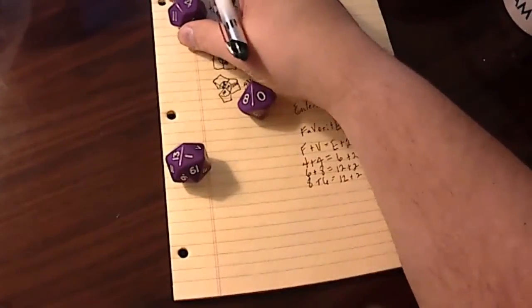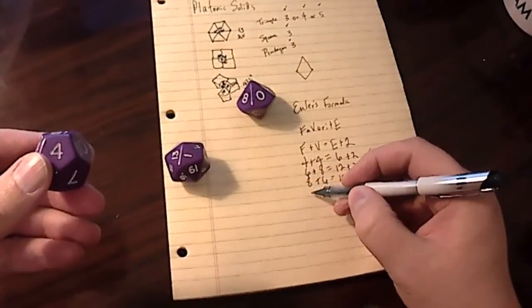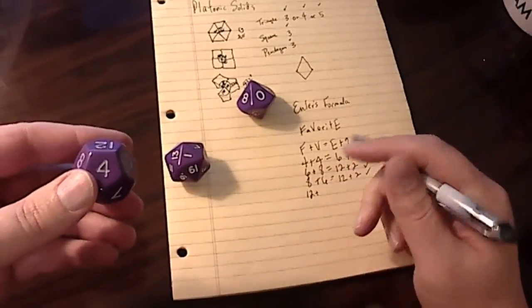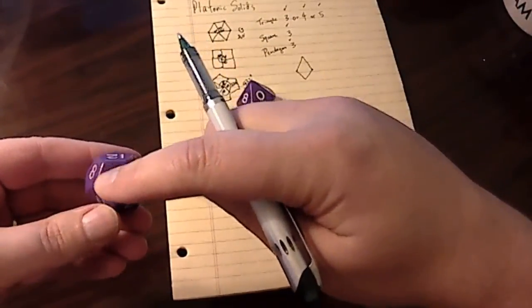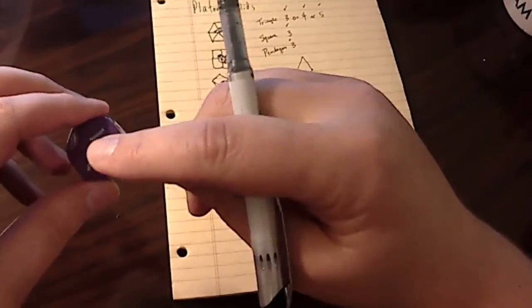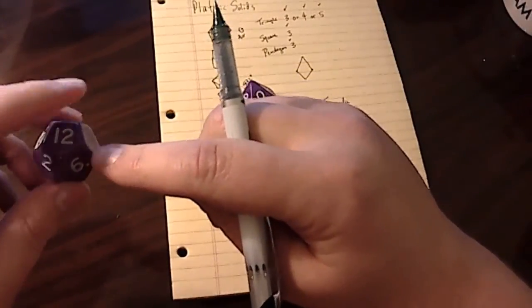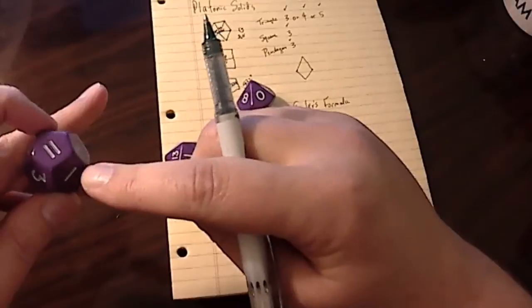When I'm dealing with the dodecahedron, it obviously has 12 faces, and if I look at the vertices, I'm going to see 5 on the top, I'm going to have 5 on the bottom, and then around this ring I have 1, 2, 3, 4, 5, 6, 7, 8, 9, 10.